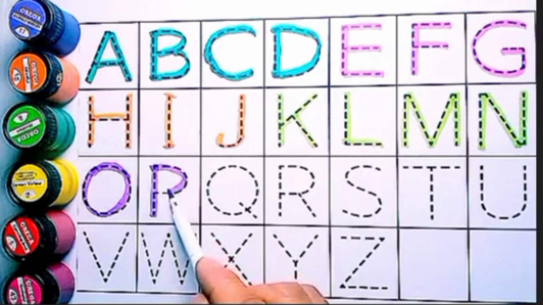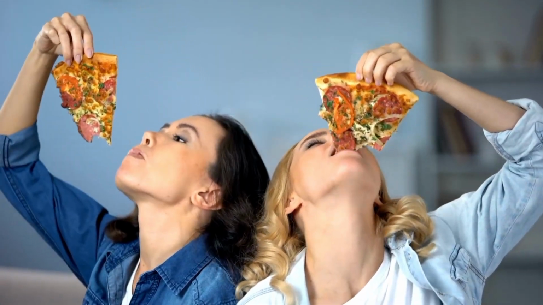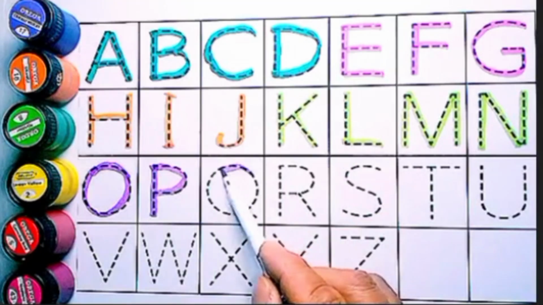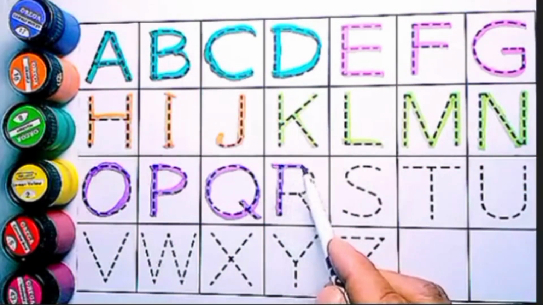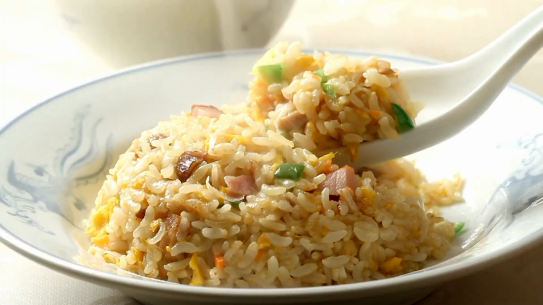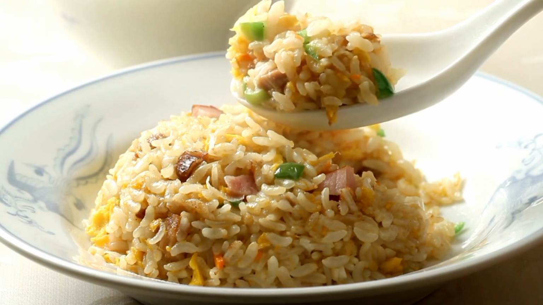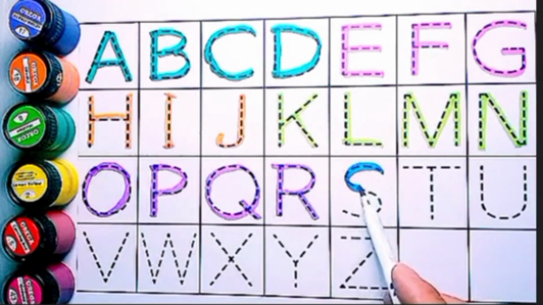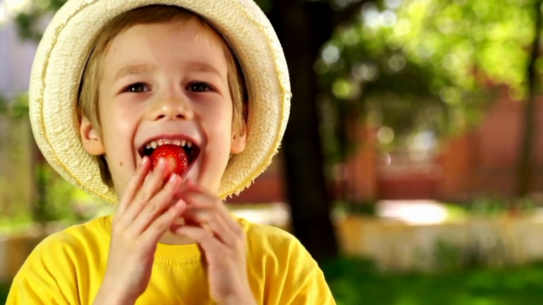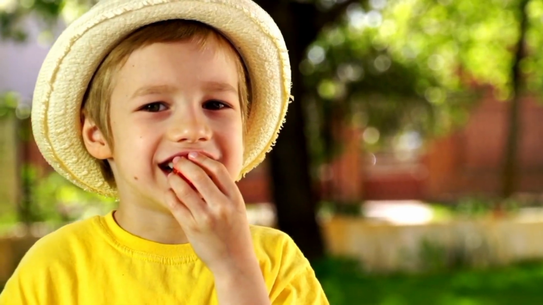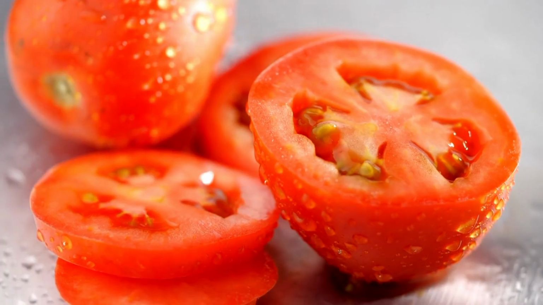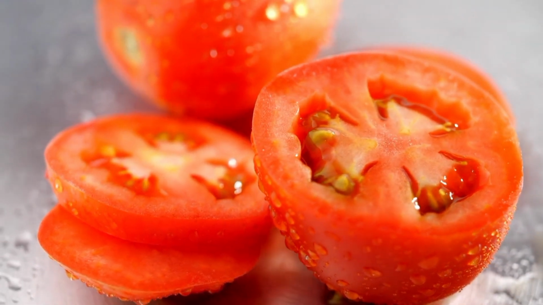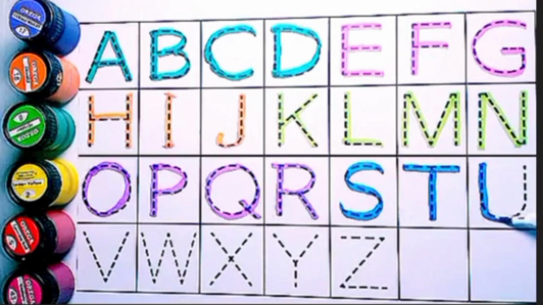P. P for pizza. Q. Q for question mark. R. R for rice. S. S for strawberry. T. T for tomato. Tomatoes.